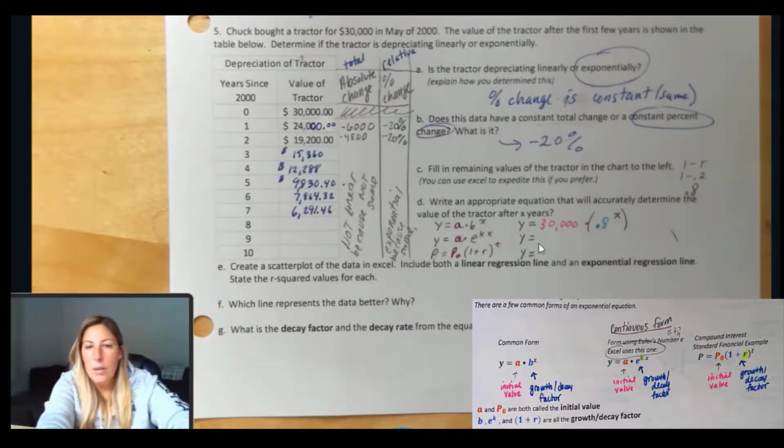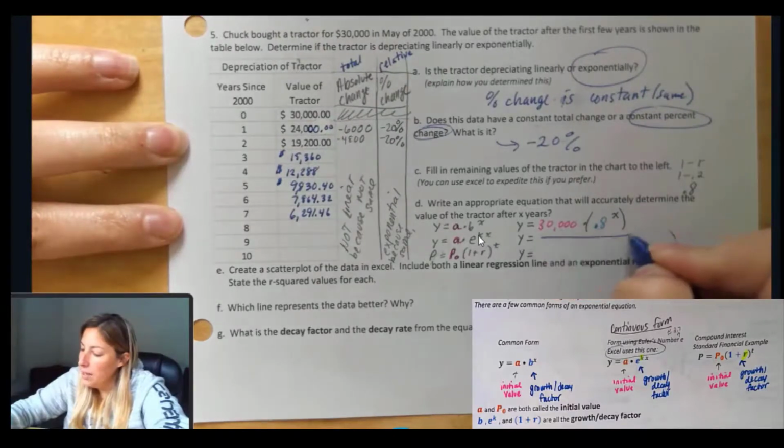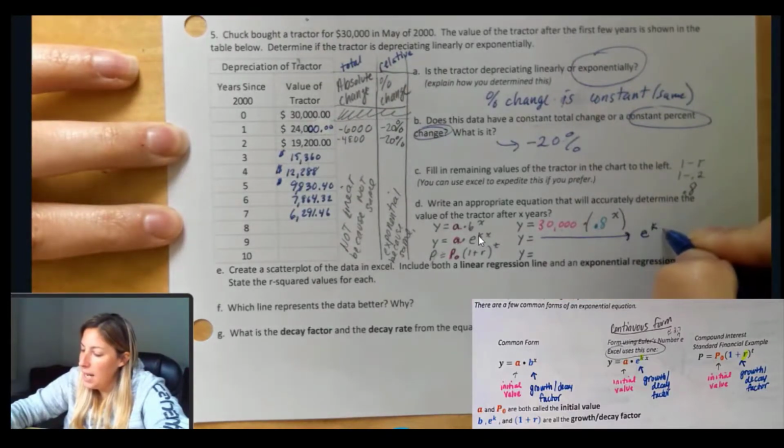Now, let's see if we can come up with one of these other two equations. y equals a times e to the kx. Well, e to the k is our growth factor. It's not just the k value. You have to do e to the k. So we need something that says e to the k equals 0.8.